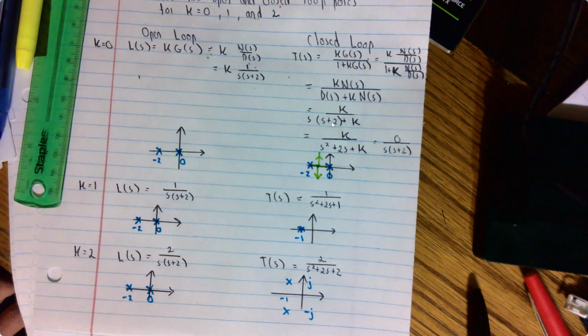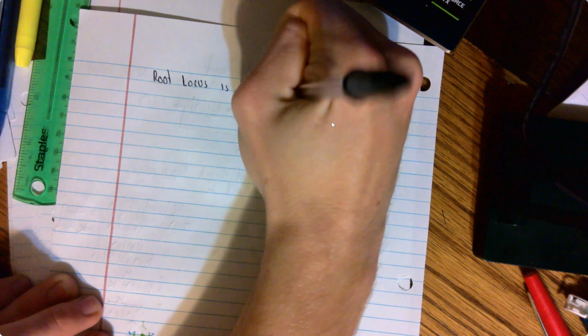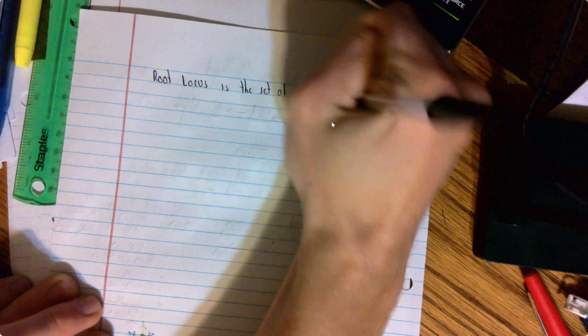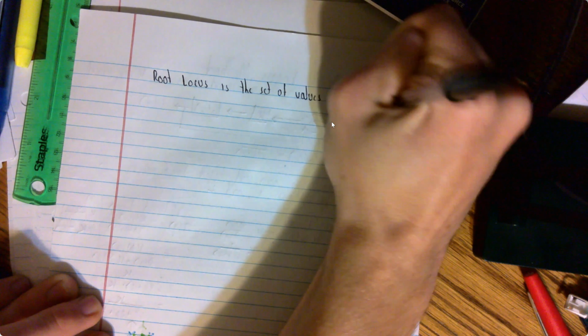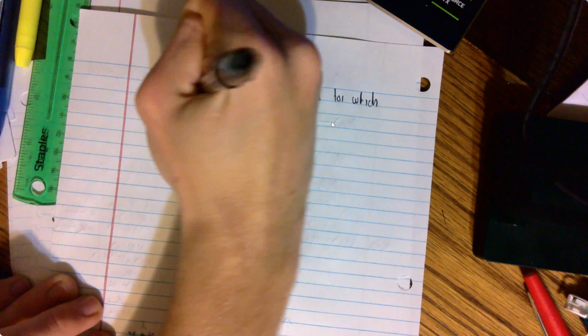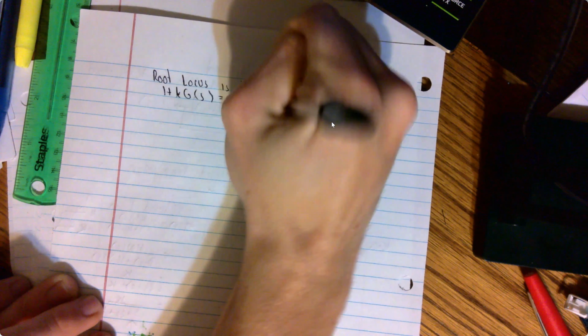And so what we're going to see here is that within the root locus, there's a set of rules that you have to follow. When we talk about the root locus, it's the set of values for which 1 plus kg of s is equal to 0 as k is varied.